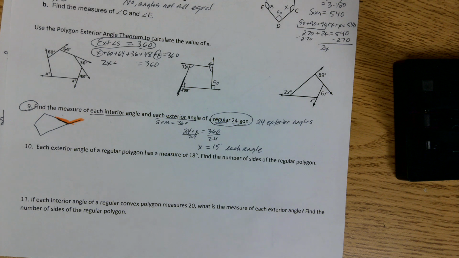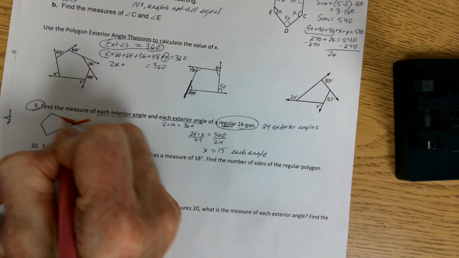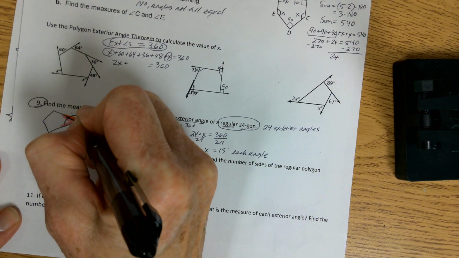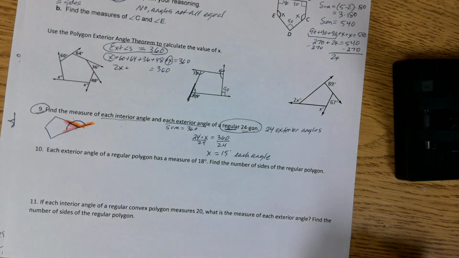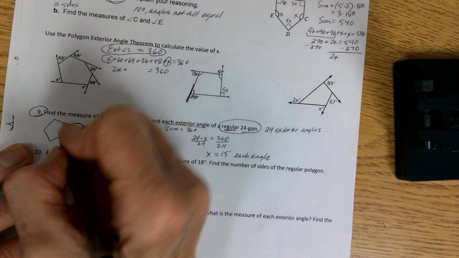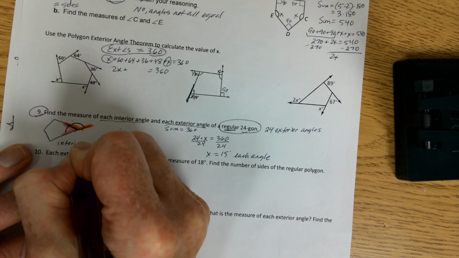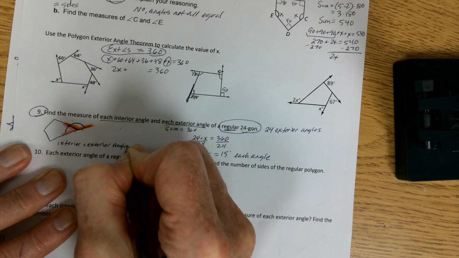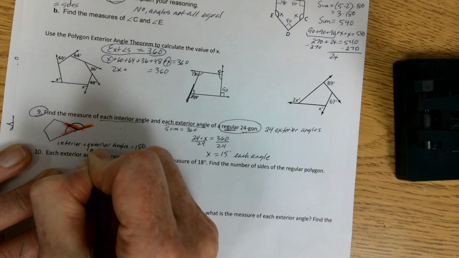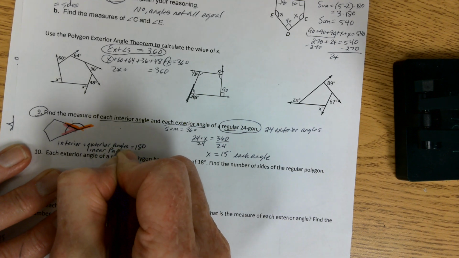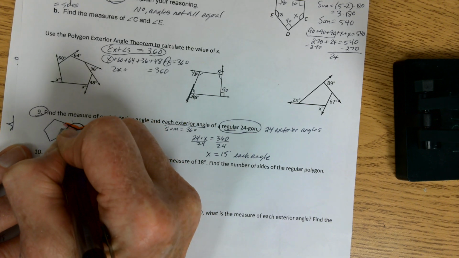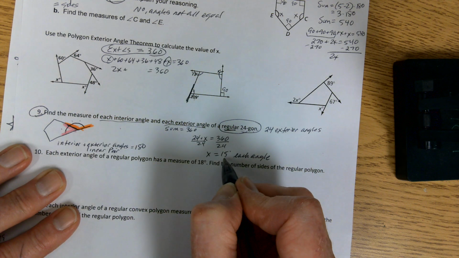And here's my interior angle. Okay, these together make a linear pair that makes 180. Interior and exterior angles are linear pairs. So if my exterior angle is 15, then what would my interior angle be?